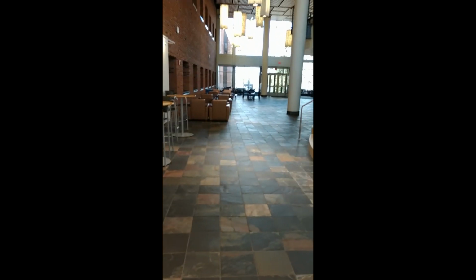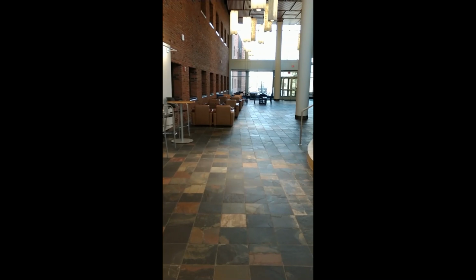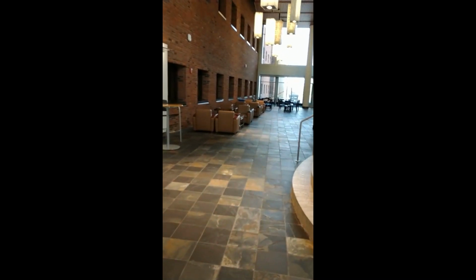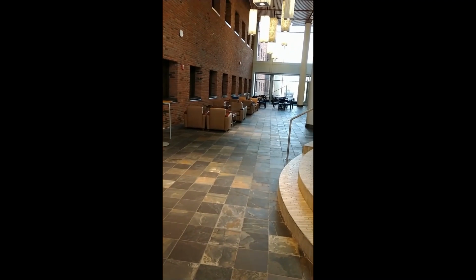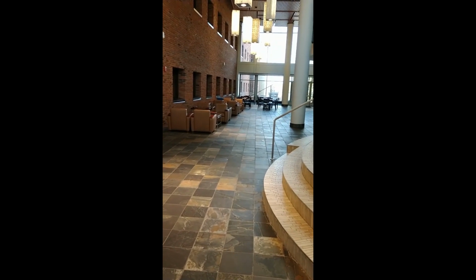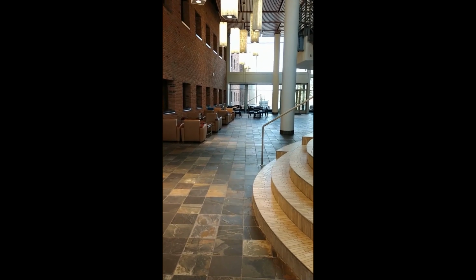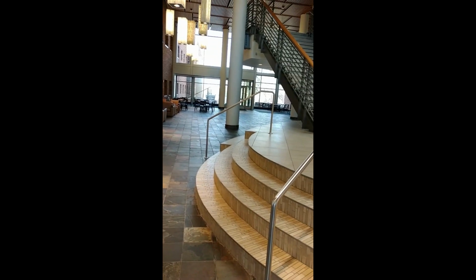The new science space, we can see beyond the windows there. And it's all fully bricked up. Of course, it was that way before you guys left. But it should be all ready for us this fall when we come back. And then I'm going to take us out here to Kresge Courtyard.